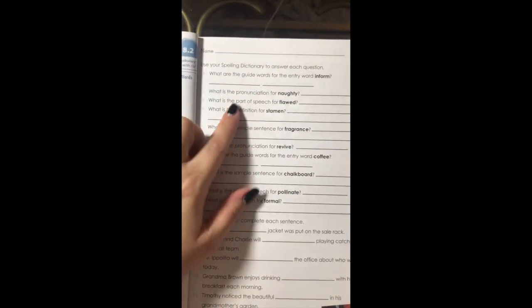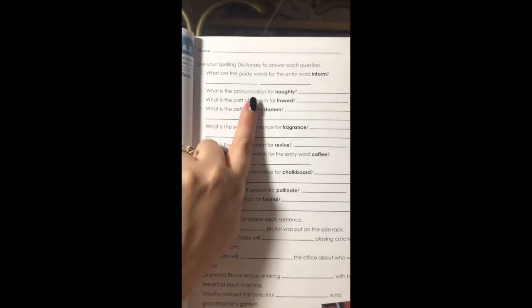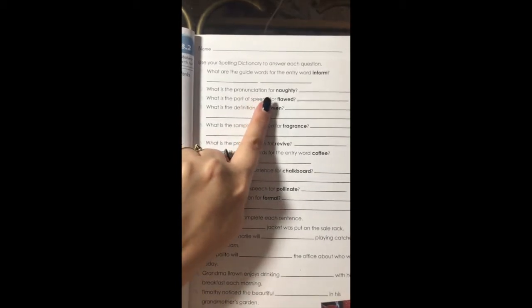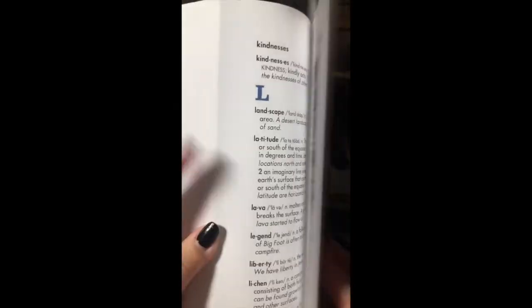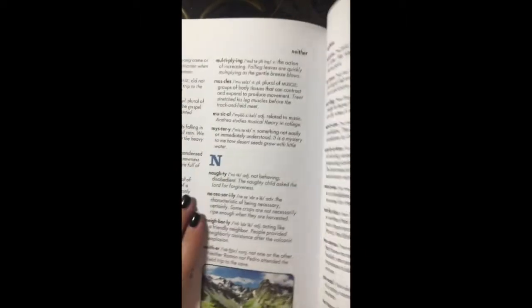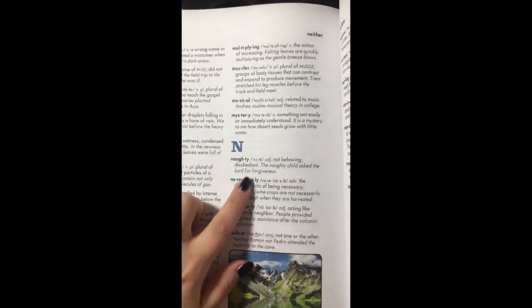Then it asks you for the pronunciations. So in this case, it's asking you for the pronunciation for the word naughty, but every word has a pronunciation next to it. So you're going to go to the back, find your word. I use my guide words for help. And here it's our first N word.